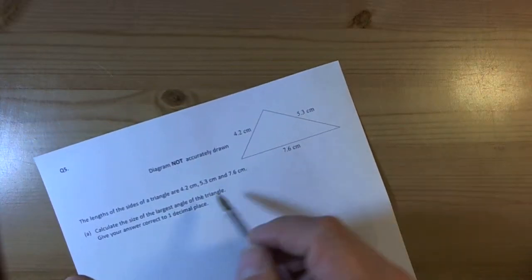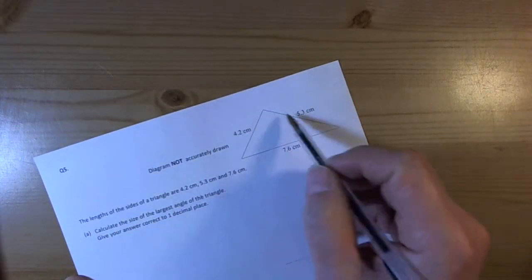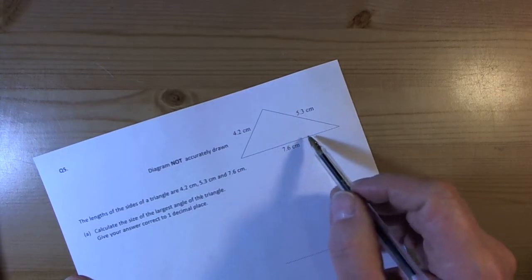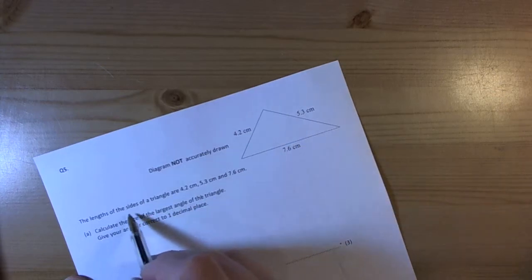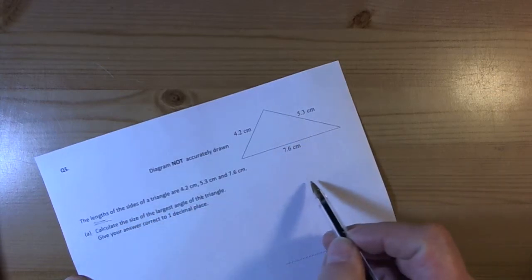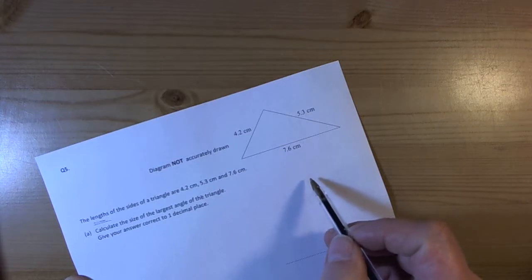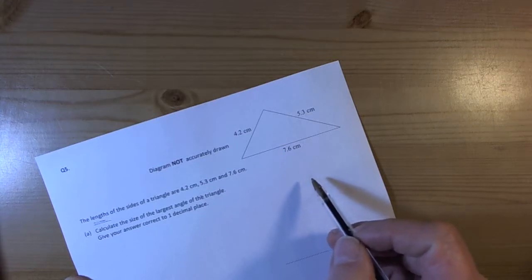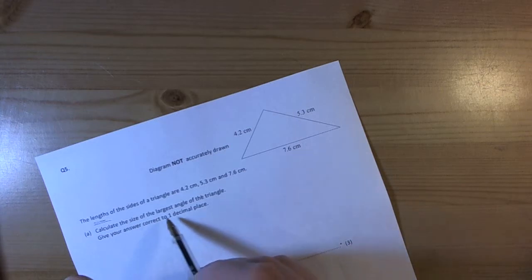Alright, so we've got a question here involving a triangle. It's not a right angle triangle, and because we want the lengths of sides, it's likely to be using either the sine rule or the cosine rule or the area of the triangle rule. So let's look at what the question actually wants.